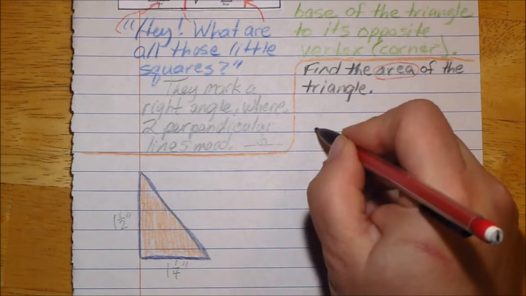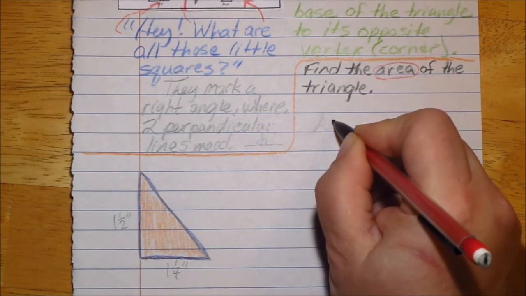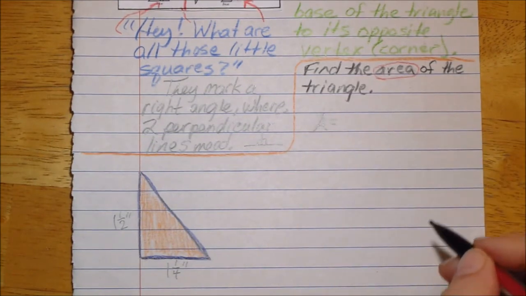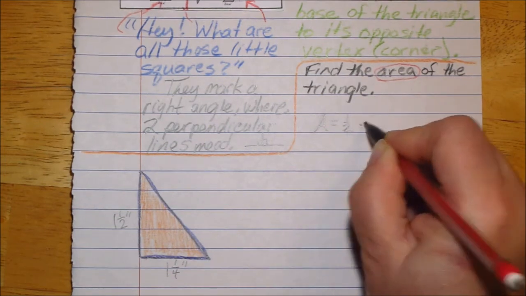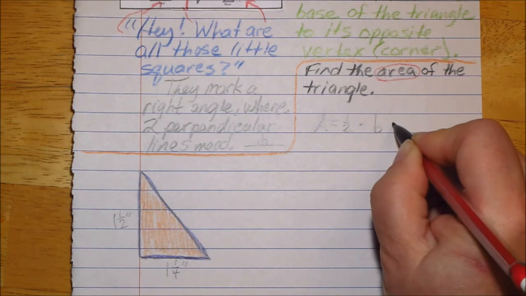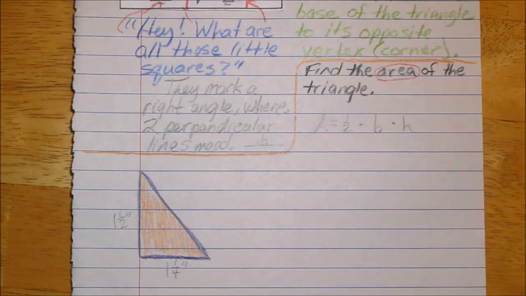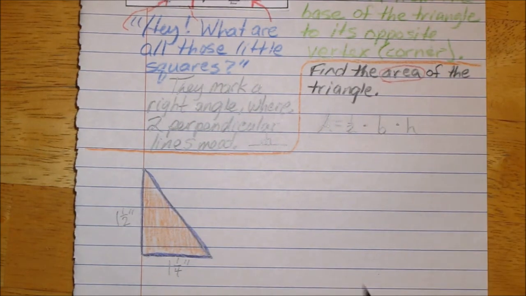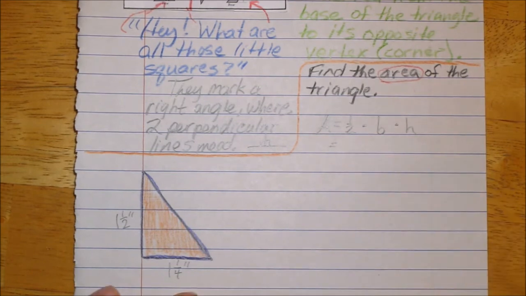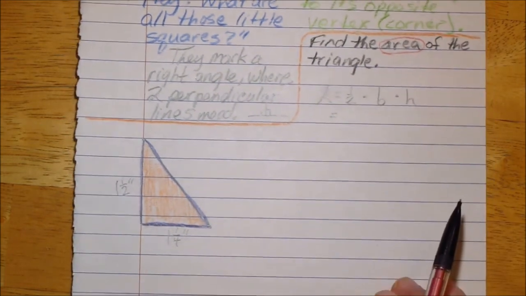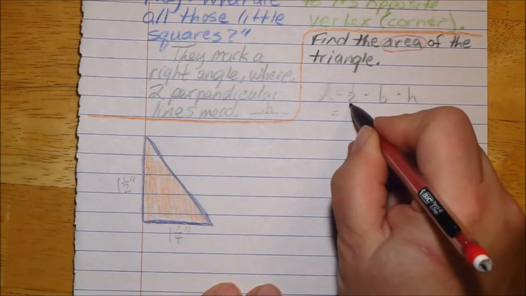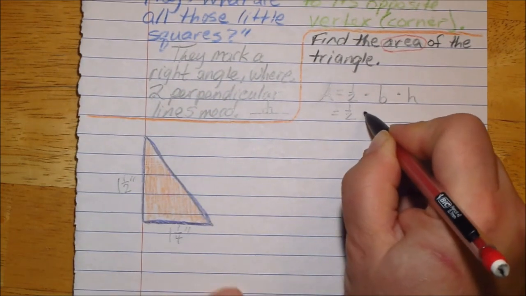So I will write down A for area equals 1/2 times base times height. I'm just leaving a little room here so that when I plug in my values underneath, they kind of line up. All right, so next step is to plug in our known values for our triangle here. So 1/2 doesn't change, times base.